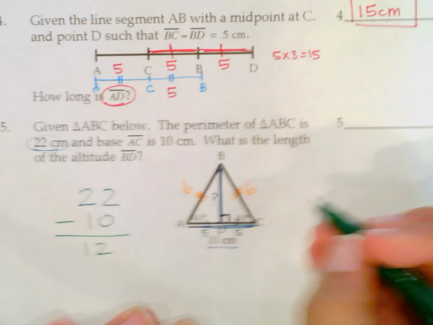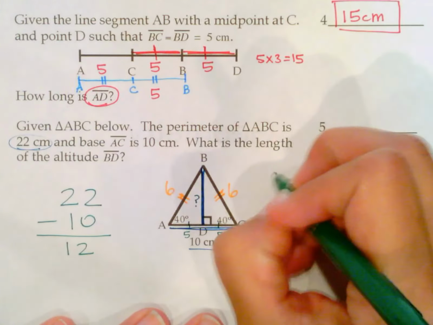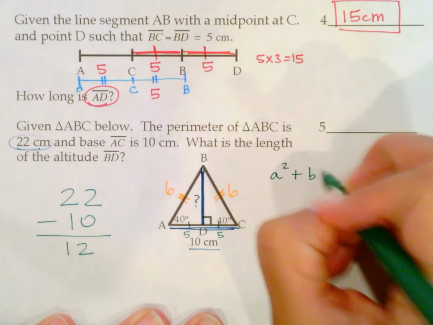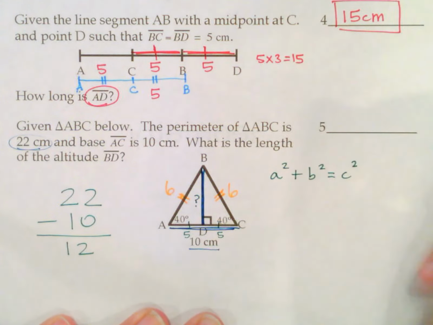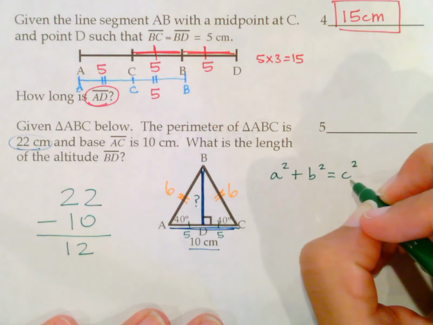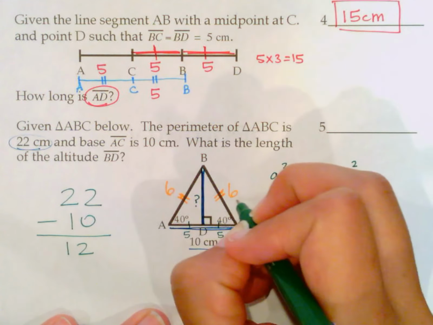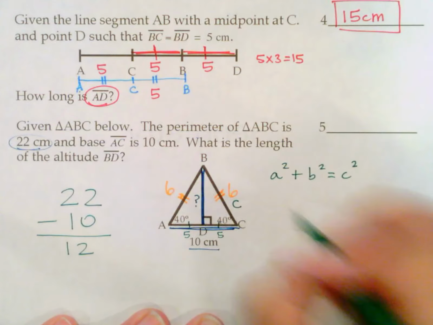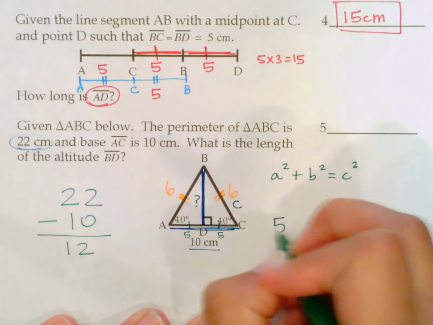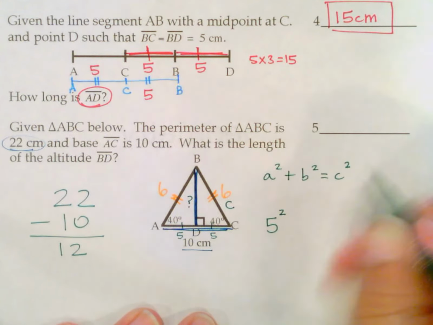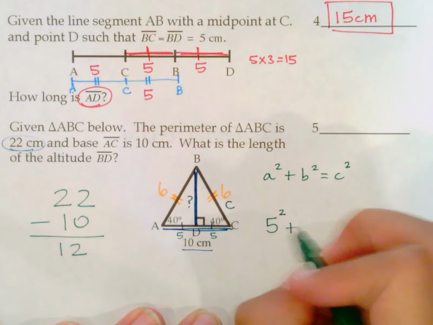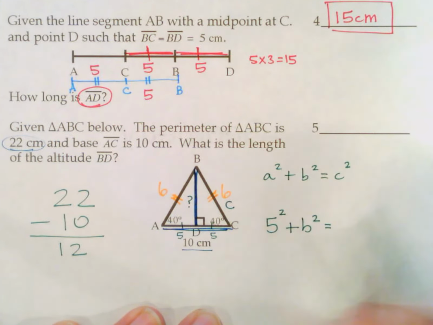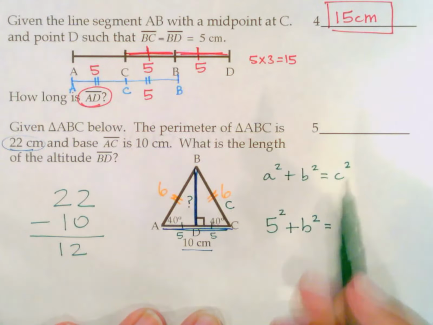So now we can go ahead and do Pythagorean. So if you recall, the Pythagorean theorem is a squared plus b squared equals c squared. C always being the longest side, the hypotenuse. So that's going to be here. So I'm going to go ahead and call this 5 a. So a is 5 squared plus b squared. We don't know what that is. And you can do either one here. A or B can be switched. It doesn't matter, as long as the longest side is c.